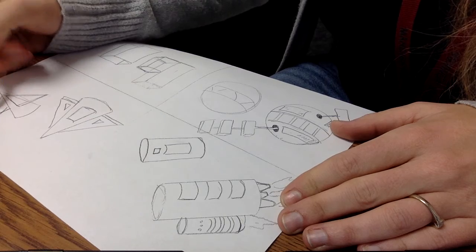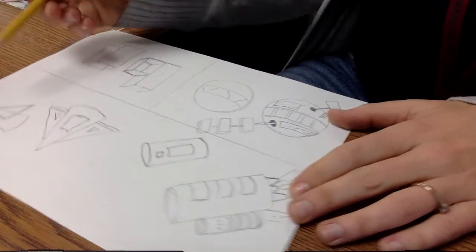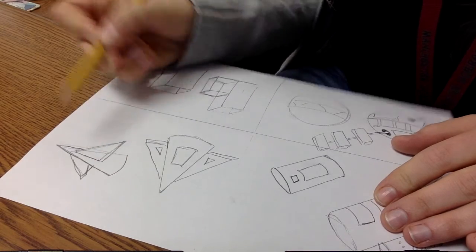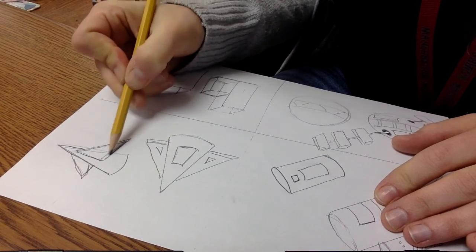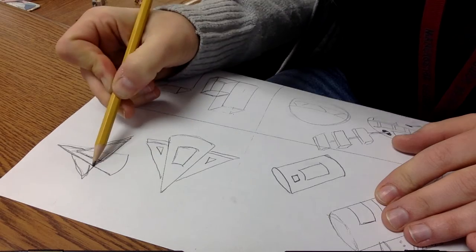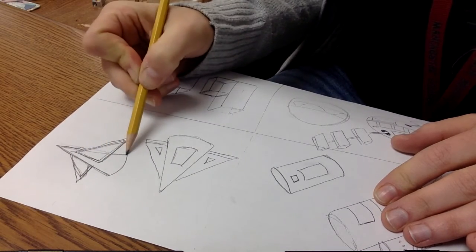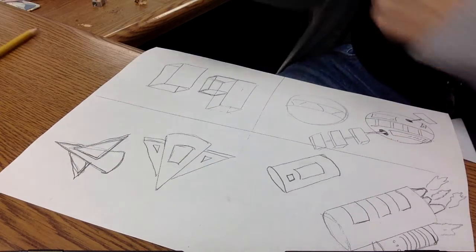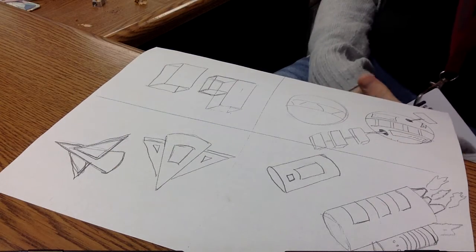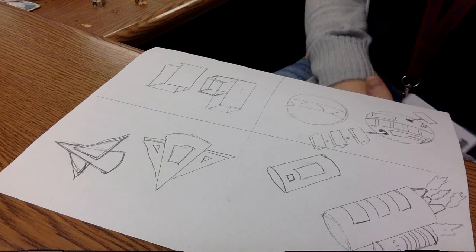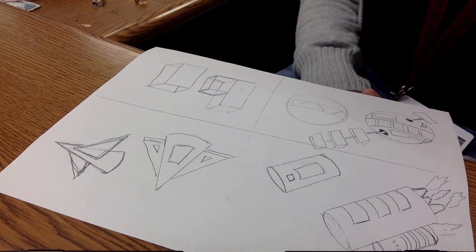Do you guys see that? Does that make sense? This wing would be popping out toward me. This wing would be popping out behind the cylinder. I've turned the cylinder on its side and I've put wings going that way. So you guys can try that.